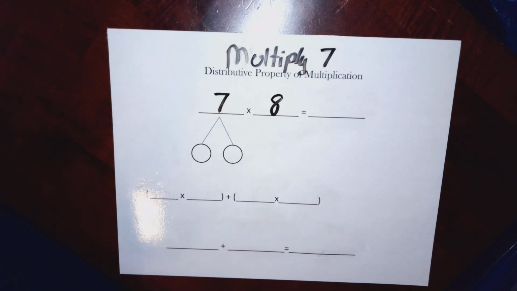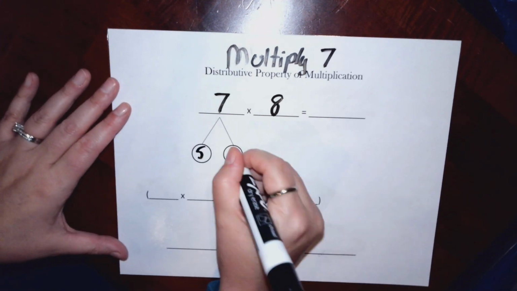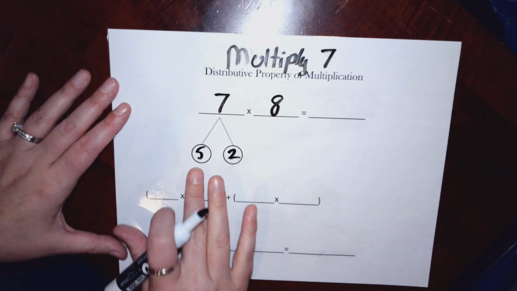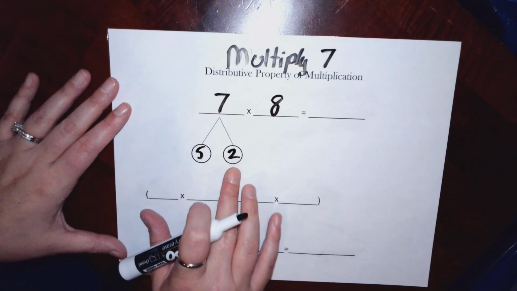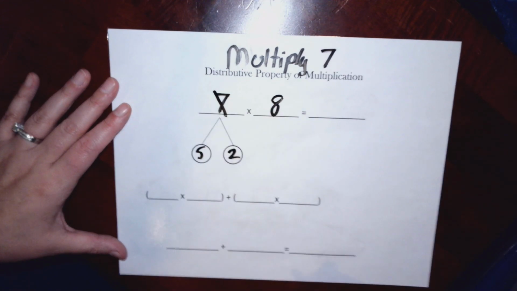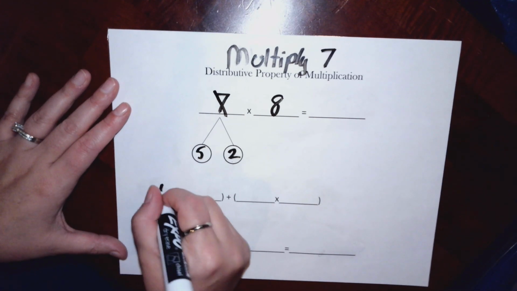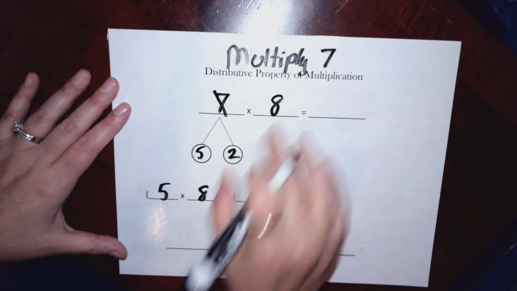I want them to break it down into easier chunks and then add it together. So in this case, 7, well, let's see. For 6, we used 5 and 1 because we know our 5s and we know our 1s. Well, 7, when we decompose 7, we would be breaking it into 5 and, you guessed it, 2. We know our 5s. We know our doubles facts. So breaking into 5 and 2 helps me get rid of that 7. So now I need to distribute by doing 5 times 8 and then 2 times 8.